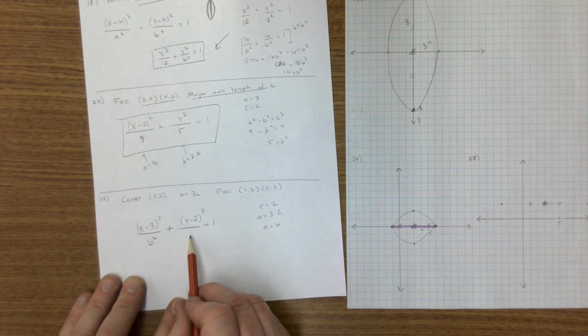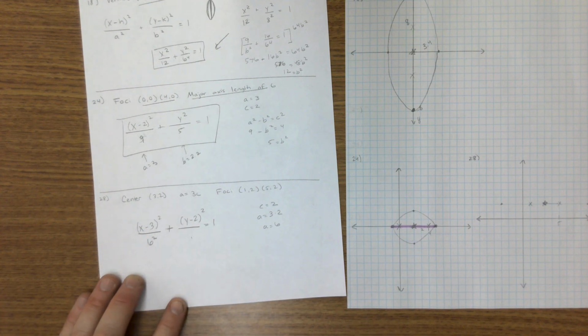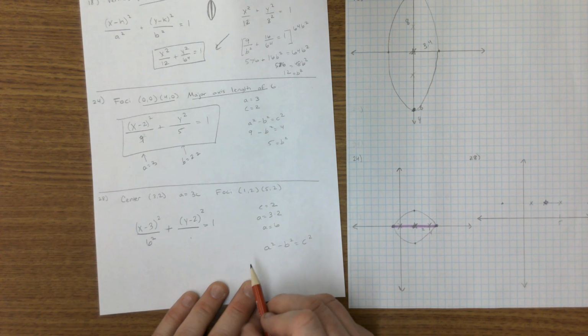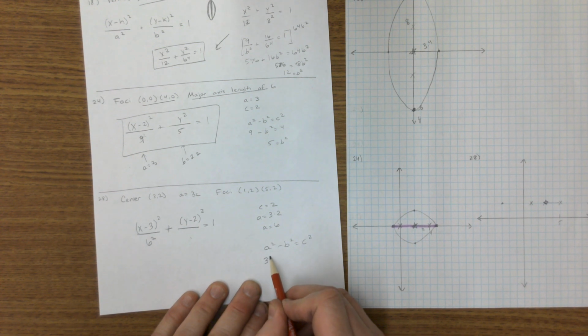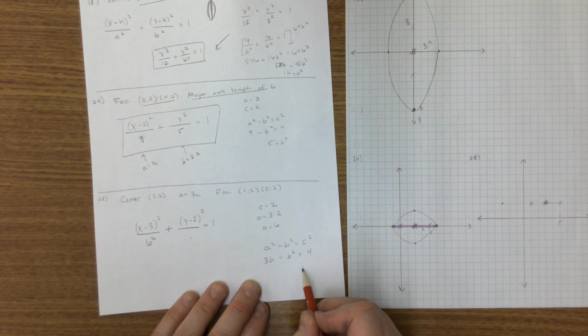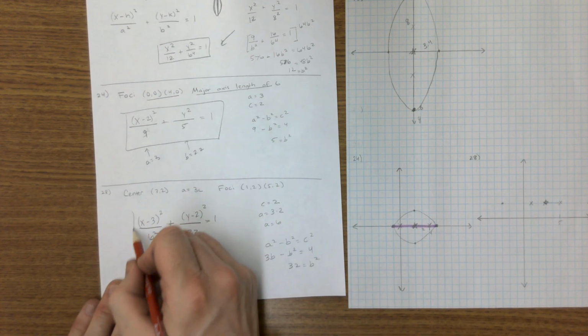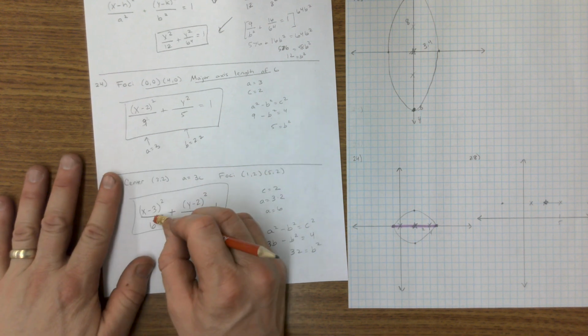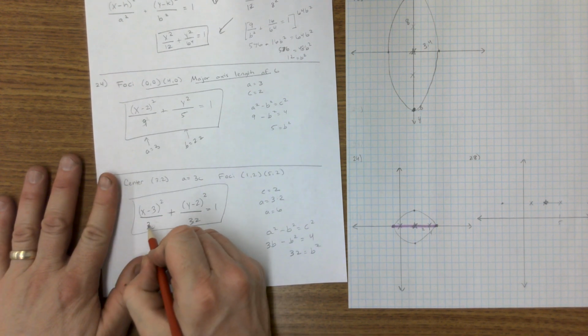Now the question is, well, what about b? Well, b is found how we always do, with this formula right here. A squared is 36 minus b squared, and c squared is 4. So b squared is 32, so that 32 goes there. A squared is 6 squared. I might as well clean that up and put 36 there.